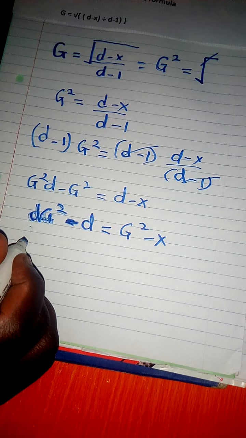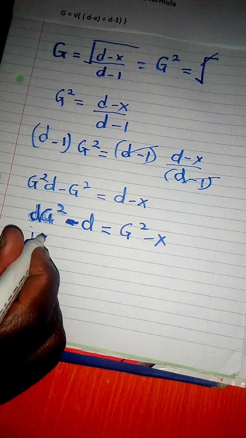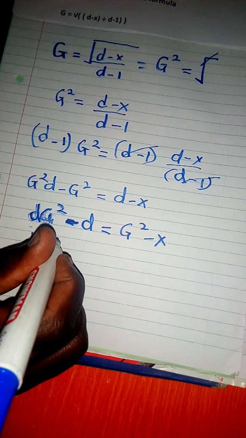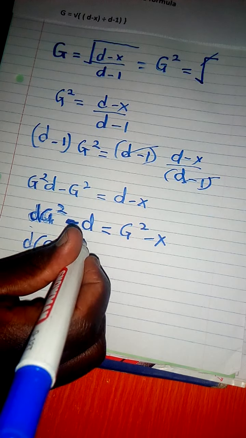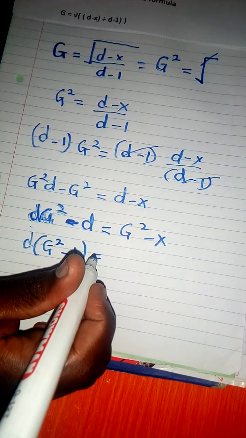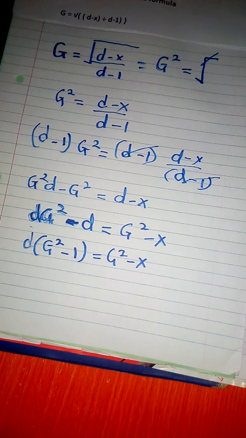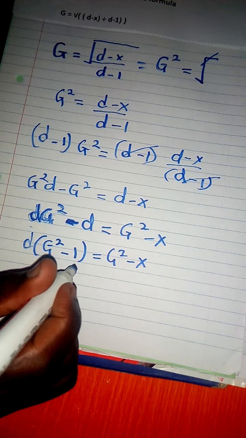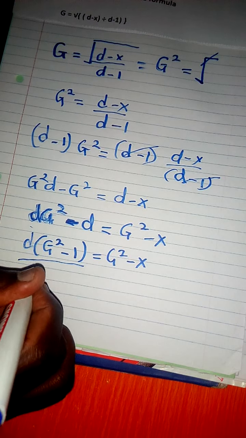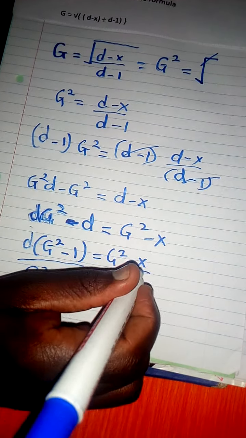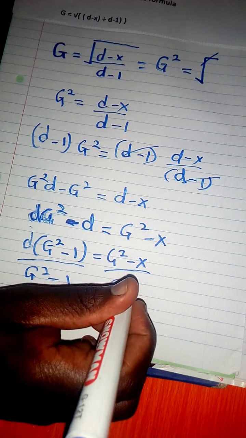Now we will have D into (G squared minus 1) is equivalent to G squared minus X. So divide both sides by G squared minus 1.